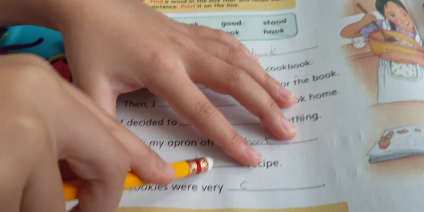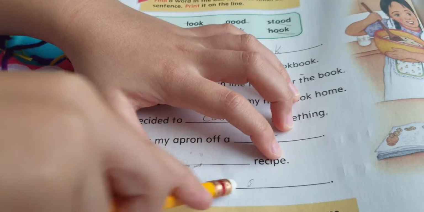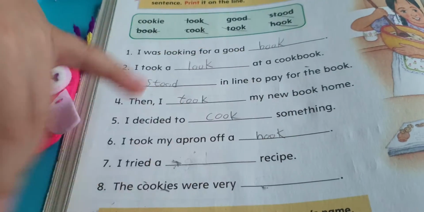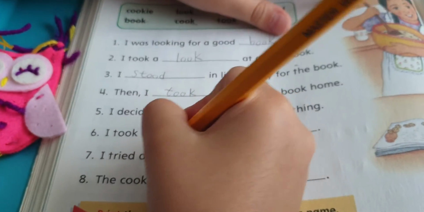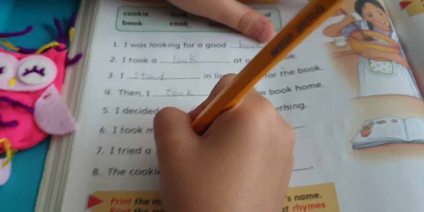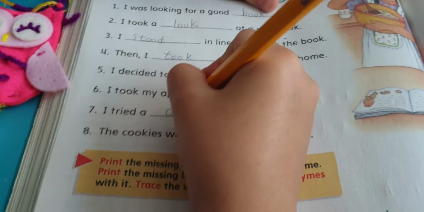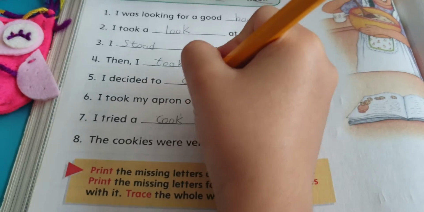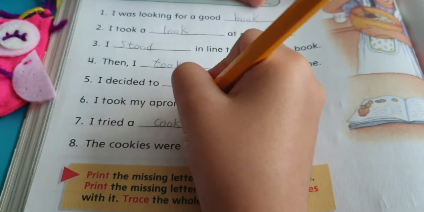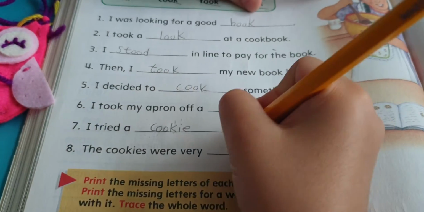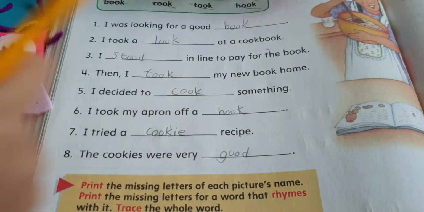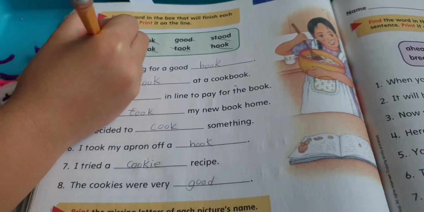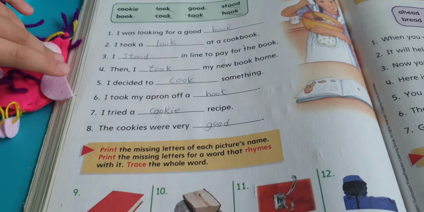These two words need to switch. It's okay. I said cookie. I tried a cookie recipe. I'm very interested if some of my students saw that. We didn't see it until we got to number 8. So the cookies were very good. Yay, good job. That was funny that we did cookie. The cookies were very cookie.